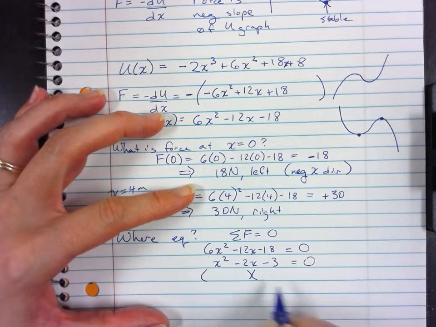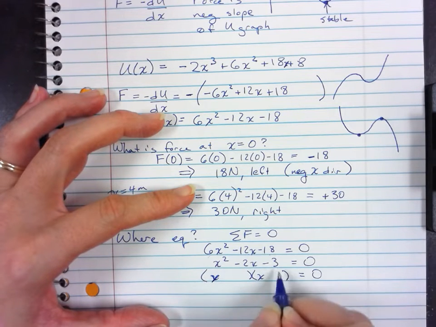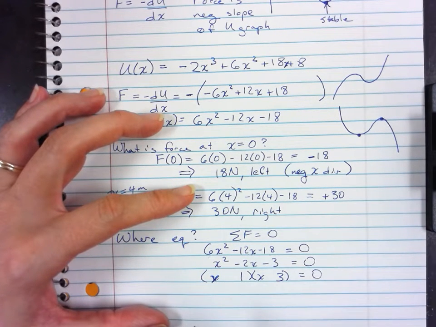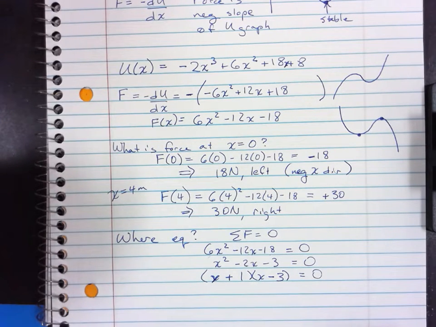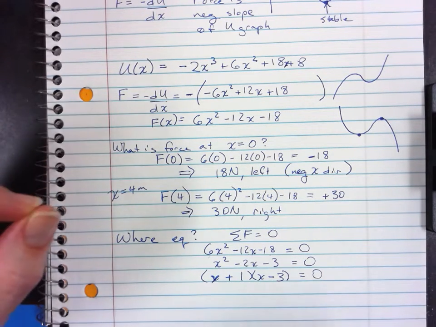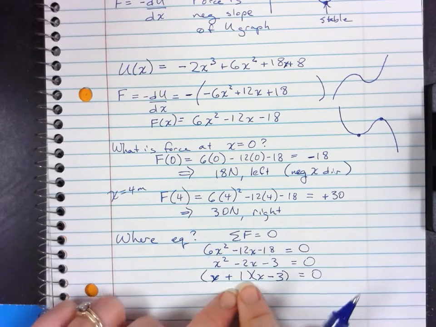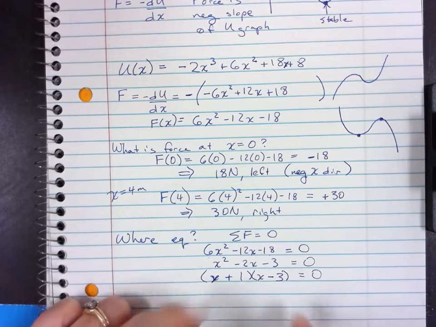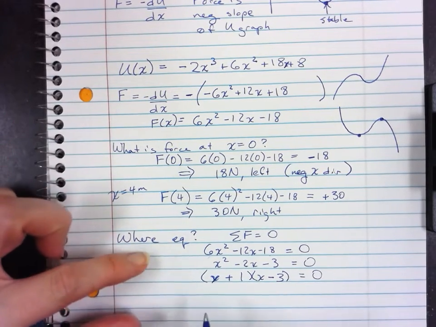But this is factorable. So this is x and x, and this has to be 3 and 1, because those are the only options. We need a negative 2 in here, so this is negative 3 and positive 1. If you don't remember how to factor, shame on you. You can check it. x squared minus 3x plus 1x is minus 2x, and then minus 3. So this is correct. So this means I have 2 equilibrium points.